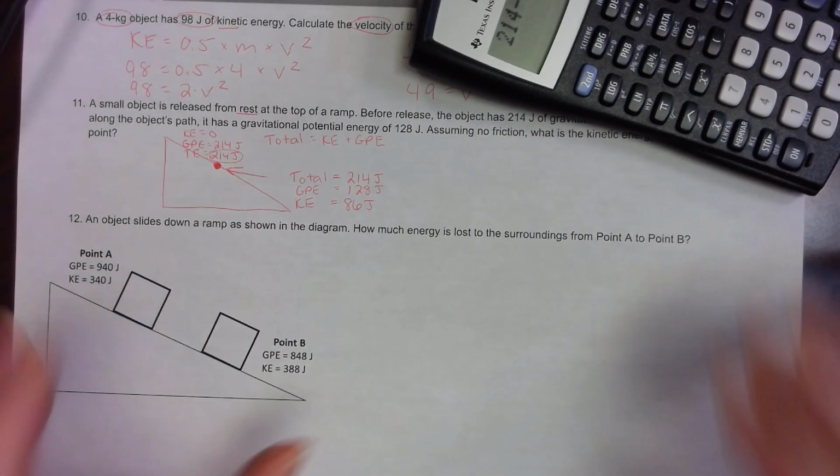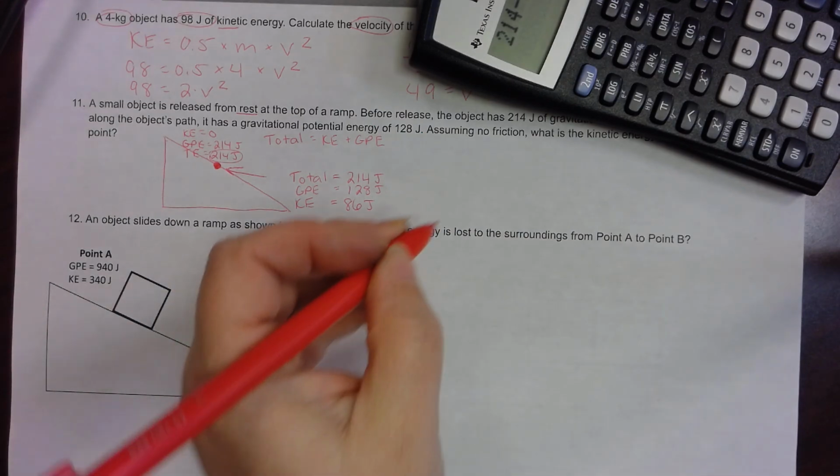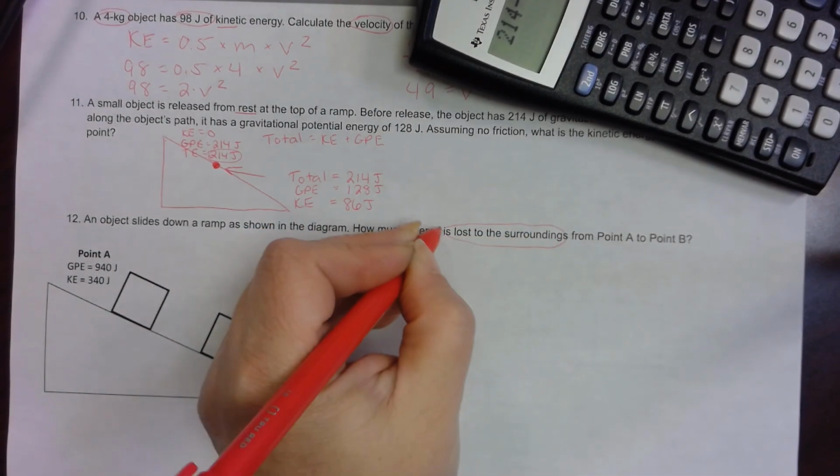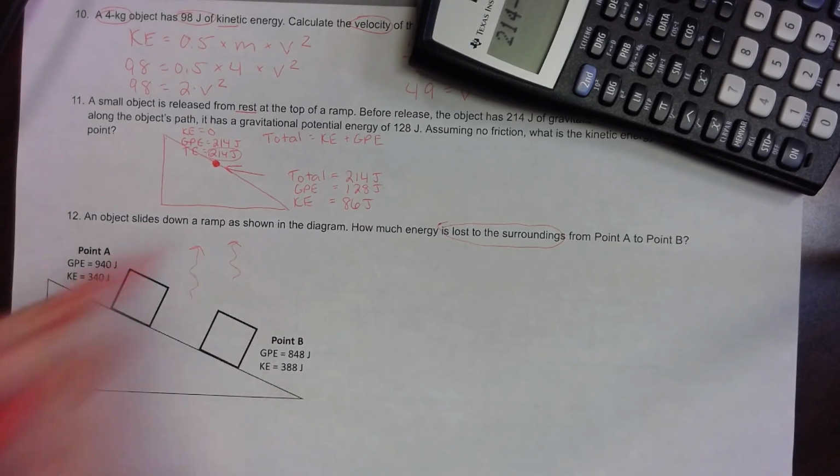Now the last one says an object slides down a ramp as shown in the diagram. How much energy is lost? In this case, it's losing it to the surroundings. The type of energy that gets lost when friction happens is thermal energy. Where does the thermal energy go? It goes into the atmosphere.